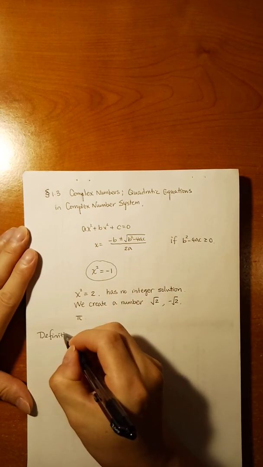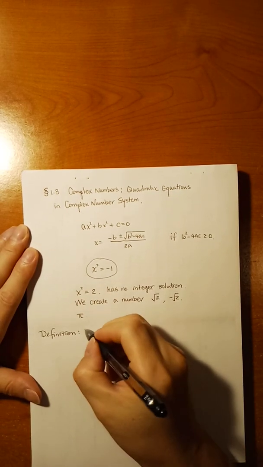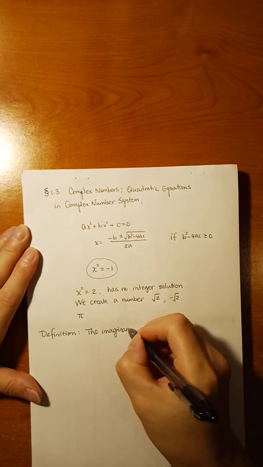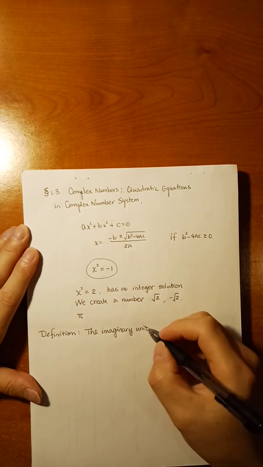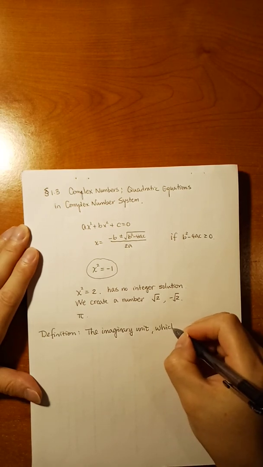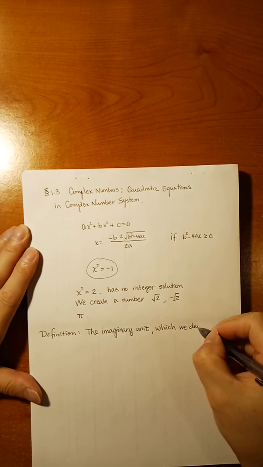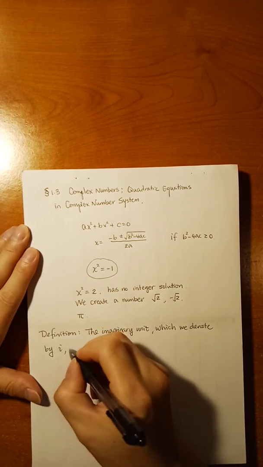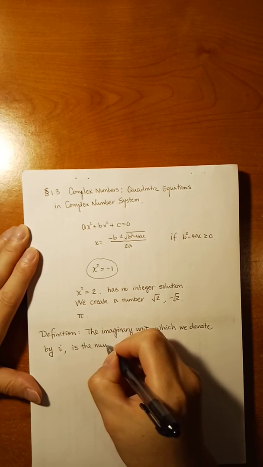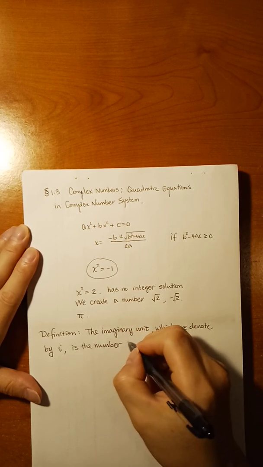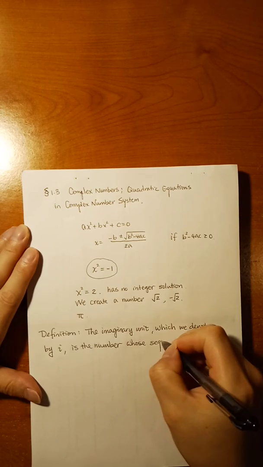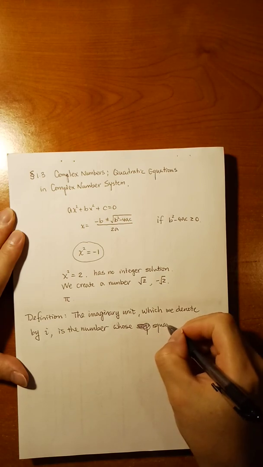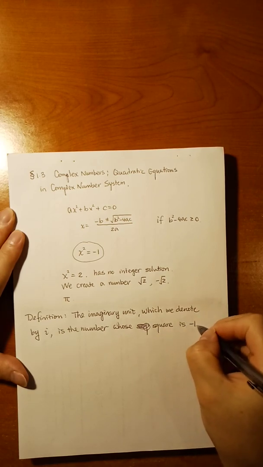Okay, so that's our definition. The imaginary unit, which we denote by i, is the number whose square is negative 1.